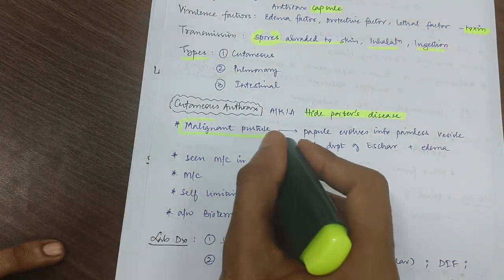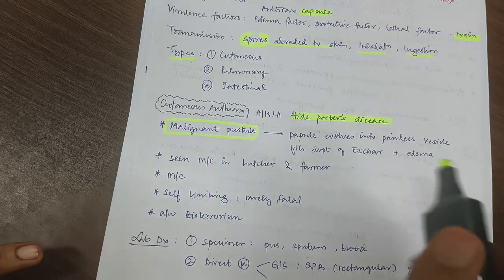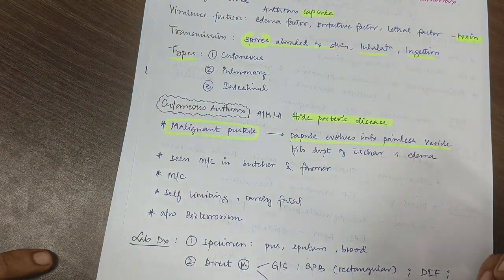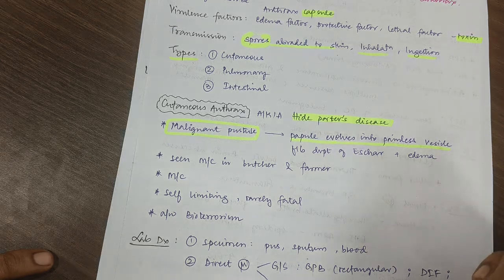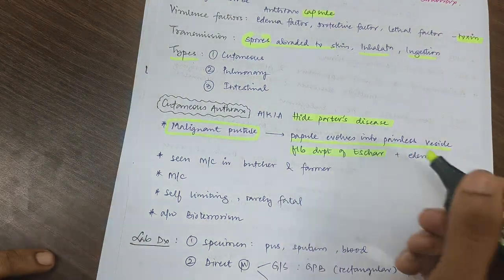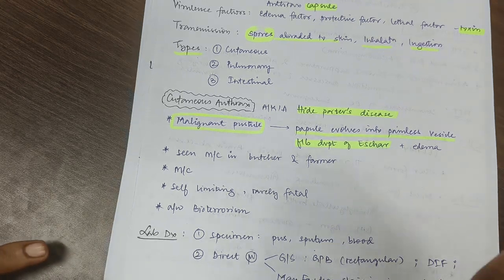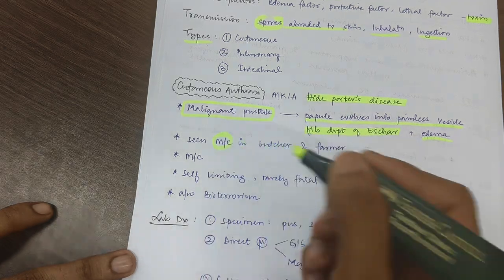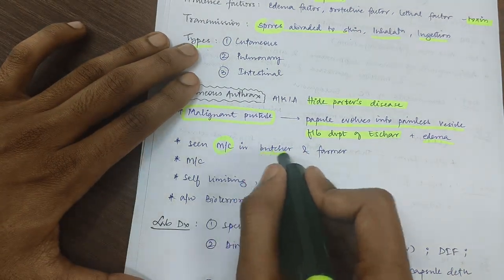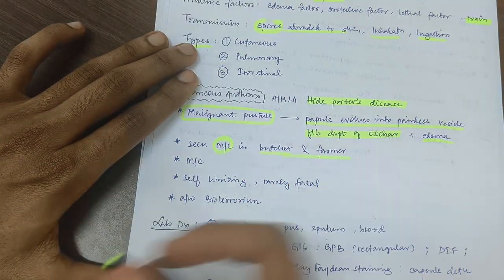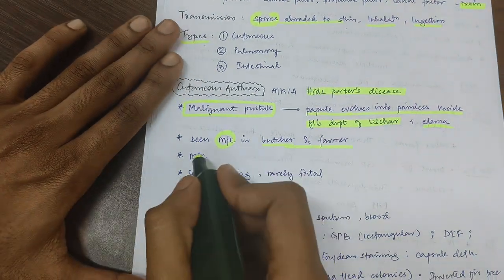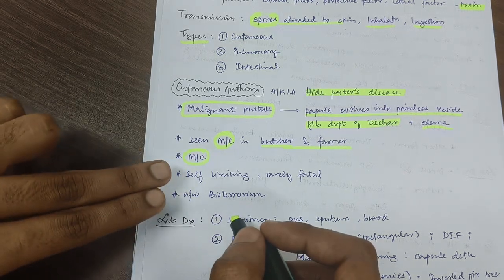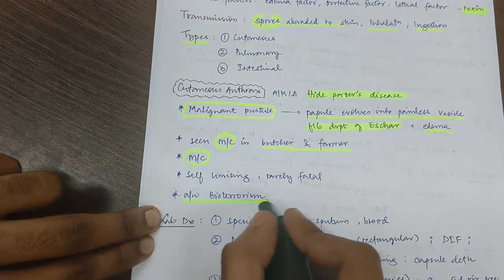You're going to see a typical malignant pustule. How are you going to define it? It is a papule which evolves into a painless vesicle. First it will be a papule, then it will become a vesicle that is painless, followed by formation of eschar. Eschar is a darkish pigmented scar leading to edema also. Seen most commonly in whom? The people who handle animal products, that is butchers and farmers who do farm activities. Most common. Okay, it is the most common type of anthrax. Then it is self-limiting, but rarely fatal. It is associated with bioterrorism.